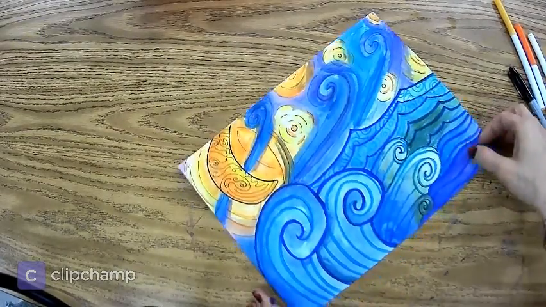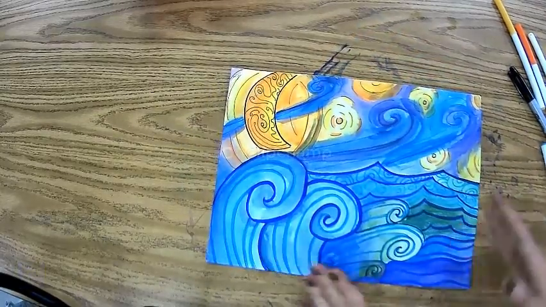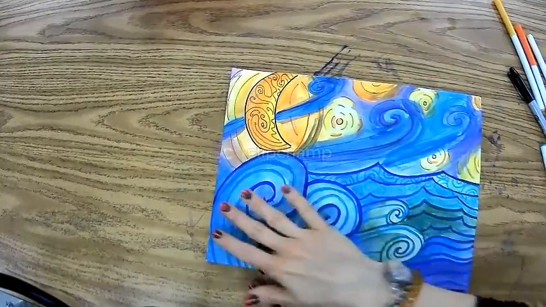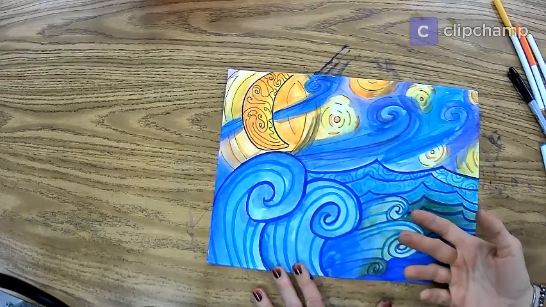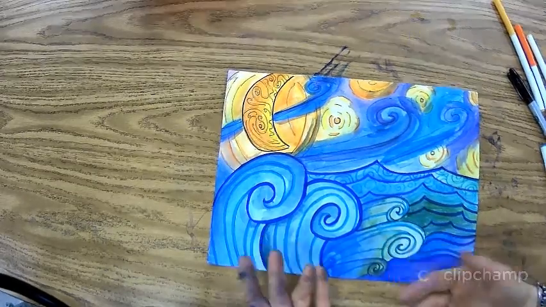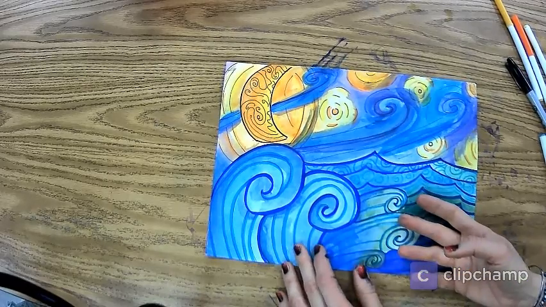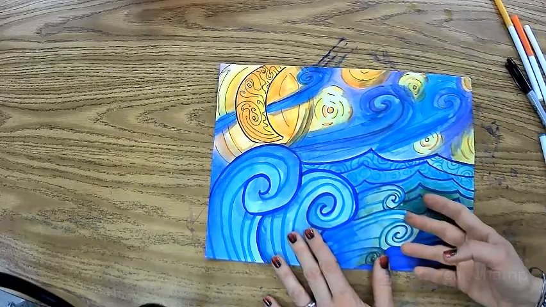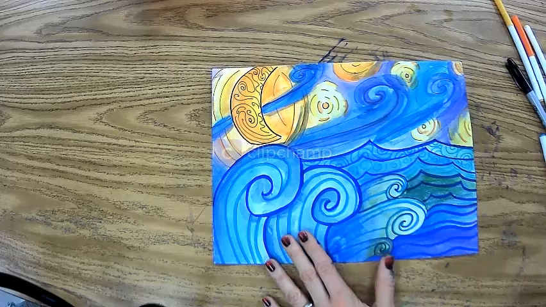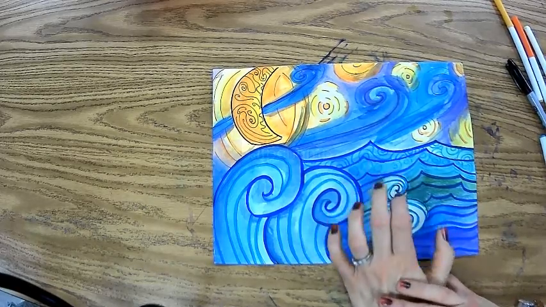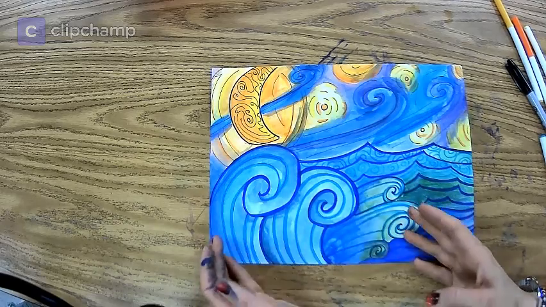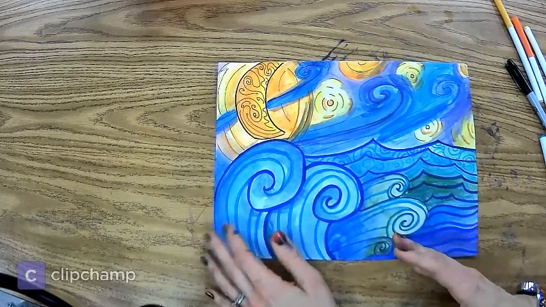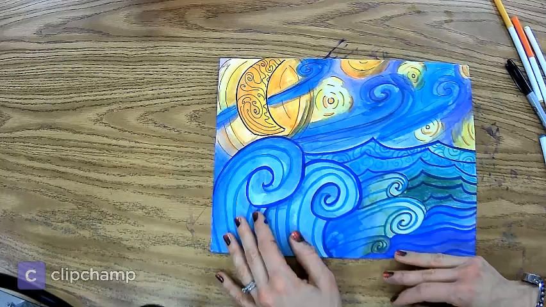Alright guys, so I have finished tracing everything that I want in marker. I decided I only wanted to trace the waves and not the sky, because I want the waves to stand out more than the sky, since they're in the foreground. But you guys can make your own choices about where you want to use the marker to accentuate your picture, whether you're going to outline on top of the Sharpie, whether you're going to add patterns, where you're going to use them. So lots of choices again on what you're doing with your project.